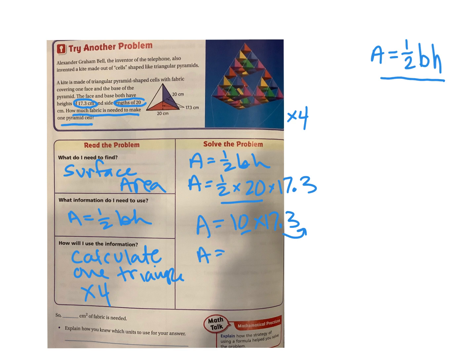So my area of one of them is 173 centimeters squared. I have 4 of them, so I will go ahead and do that calculation. 692 centimeters squared of fabric is needed.